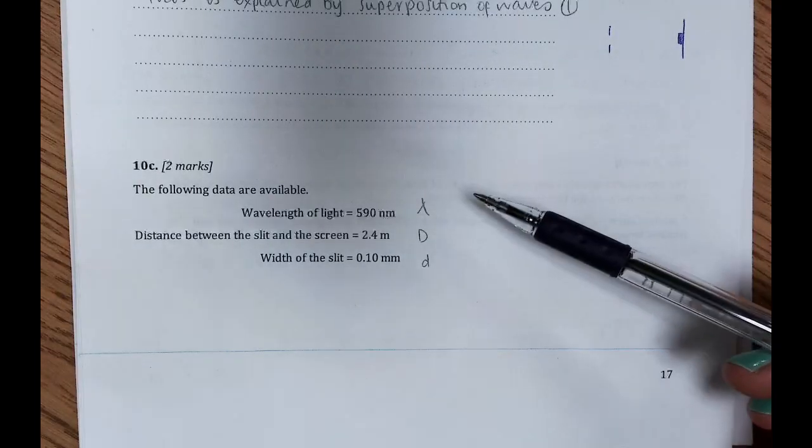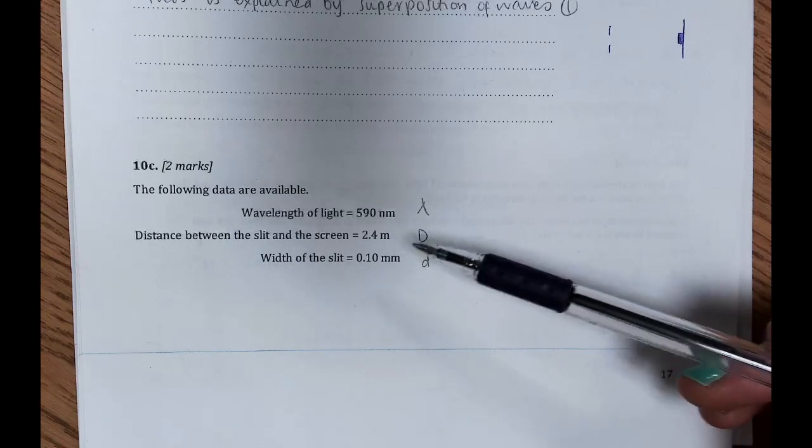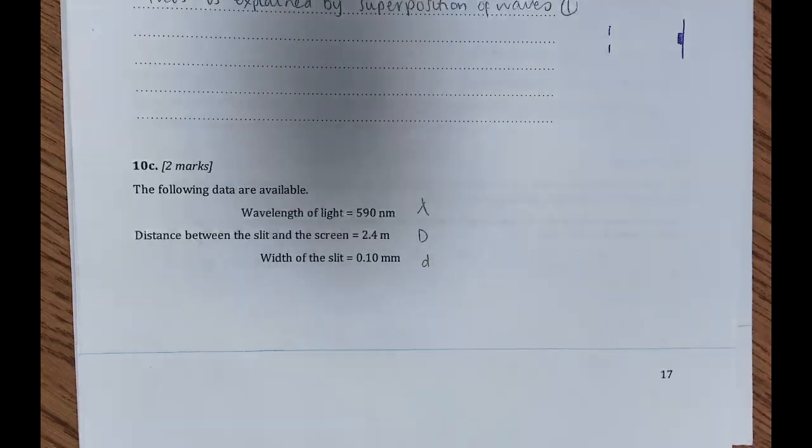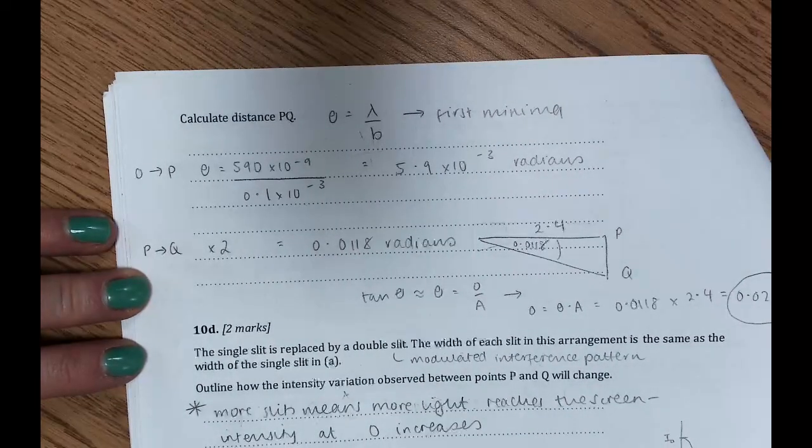The following data are available. So you've got wavelength of light, lambda, distance between slit and screen is 2.4 meters, and then the width of the slit is 0.1 millimeters. So I've just labelled those up. And it asks you to calculate the distance PQ.